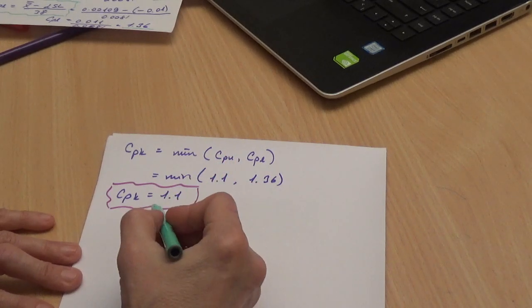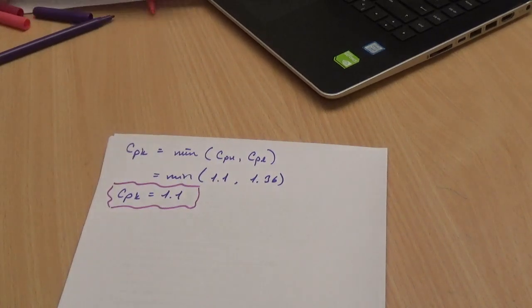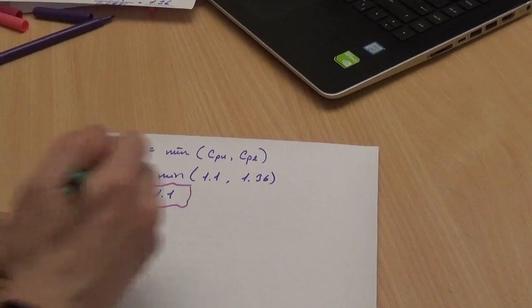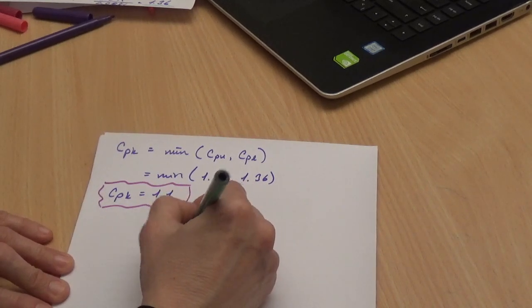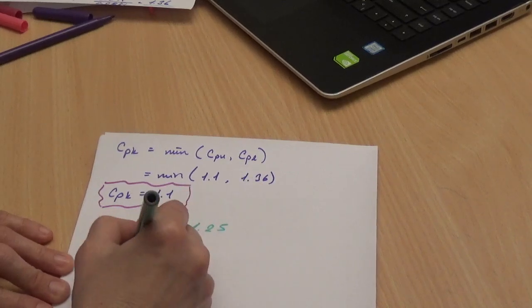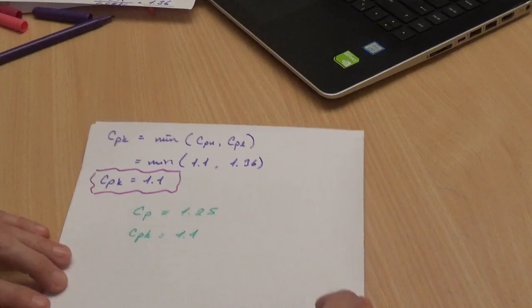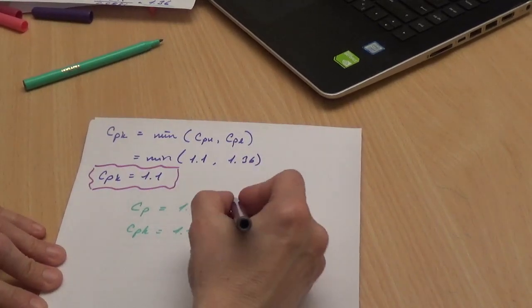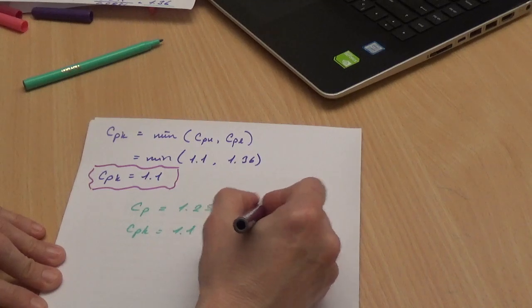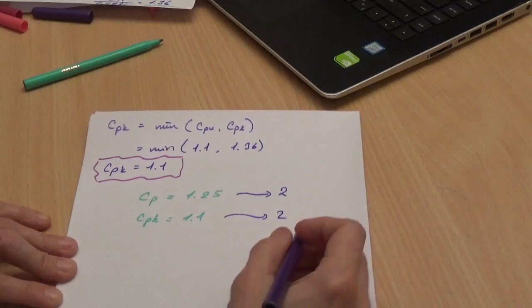And this is the solution for this problem. What are they? CP is equal to 1.25 and CPK is equal to 1.1. As you see, these are not the ideal values. What were the ideal values? It was 2 for this and 2 for this.